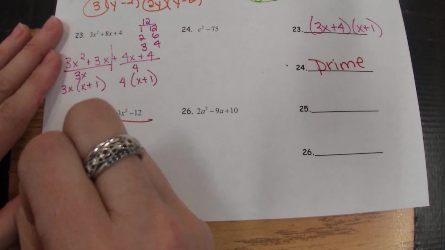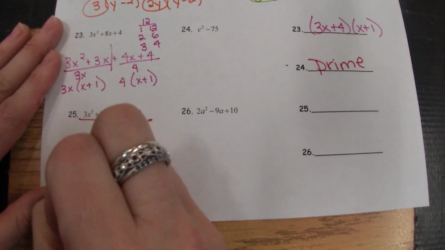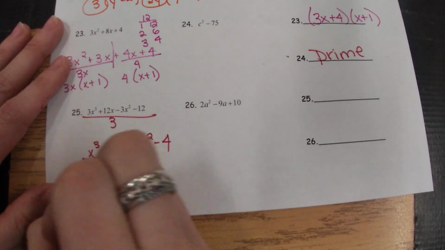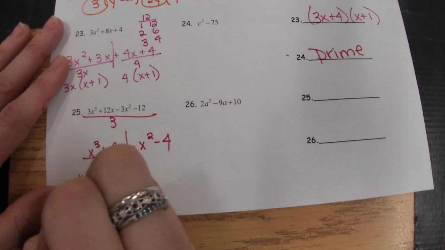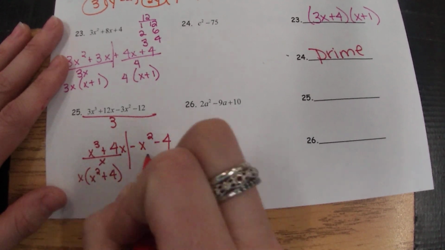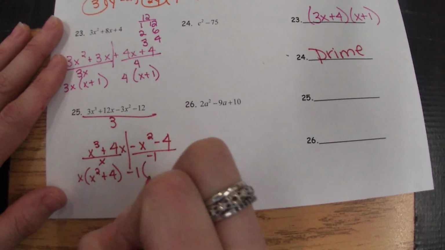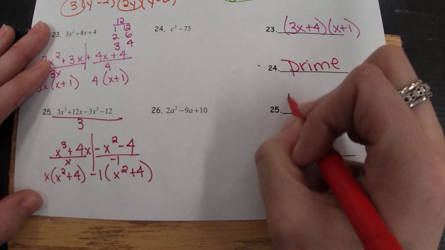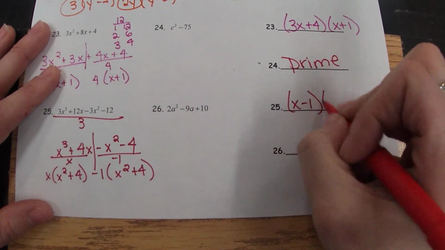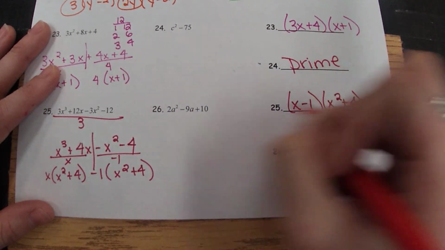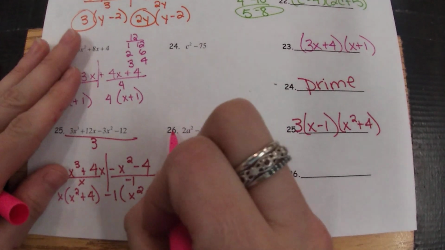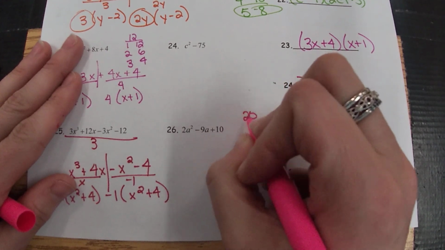25, we have a GCF all the way across. Then we can split in half. So we'll have an x minus 1, an x squared plus 4, and then we also need to use that 3 in front. 26, 2 times 10 is 20.